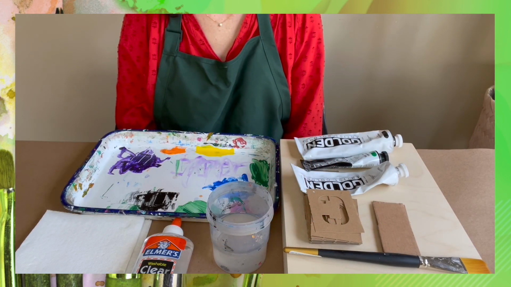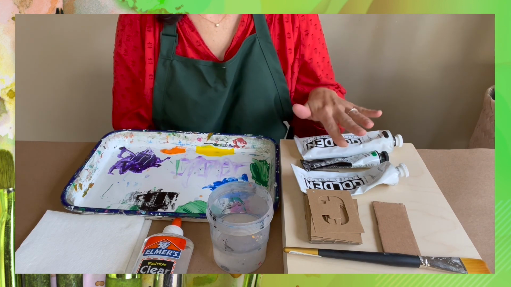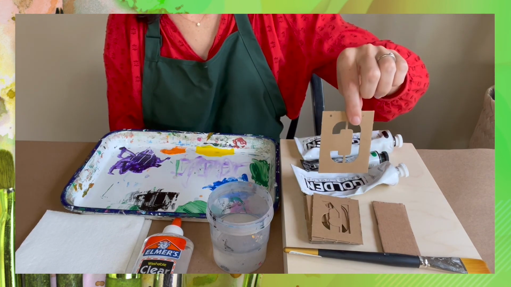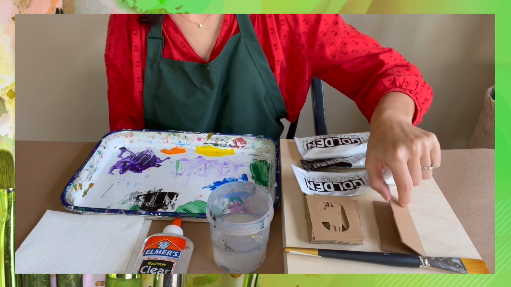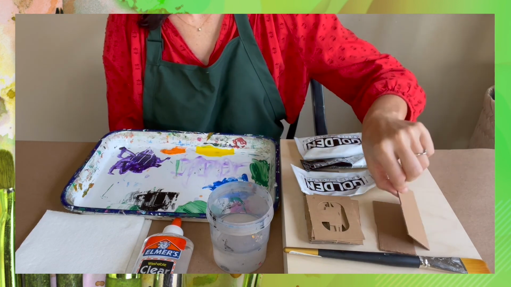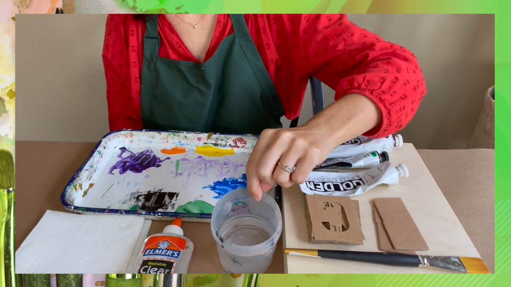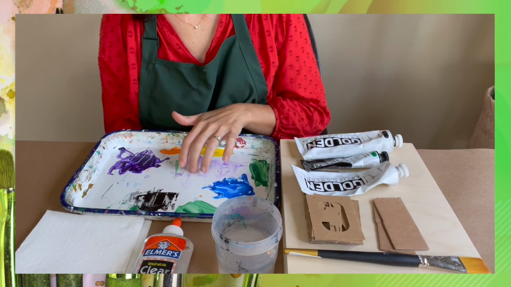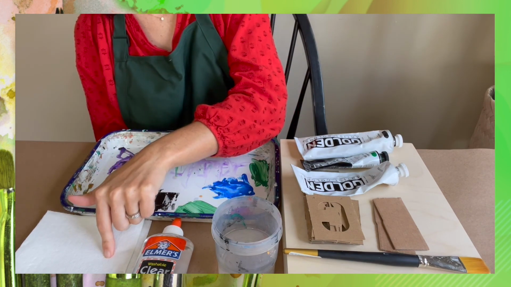The supplies that you'll need for this activity are a wooden canvas or panel, 3 different colors of acrylic paint, cardboard letter stencils, some kind of cardboard scrap cut into a small rectangle so that you can use it to scrape paint, a flat tip paintbrush, water and a water cup, either a paper plate or a painter's palette, liquid glue, and paper towels.